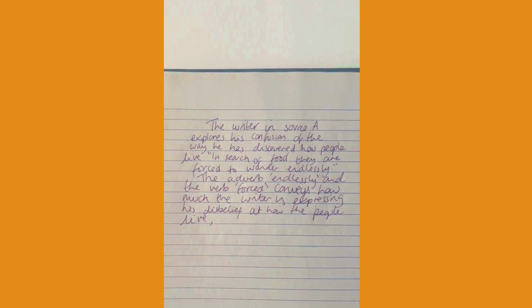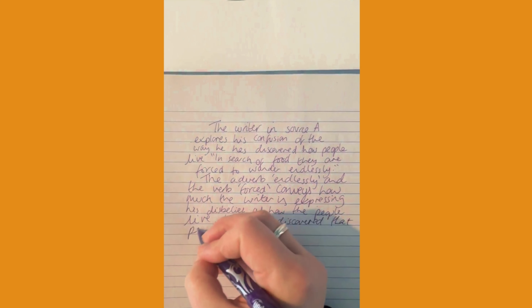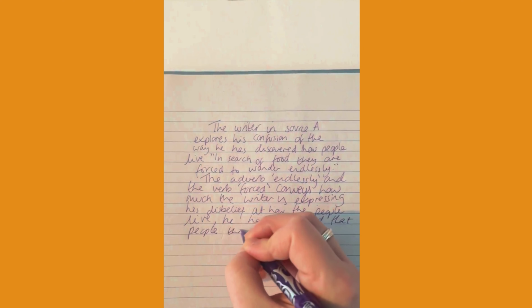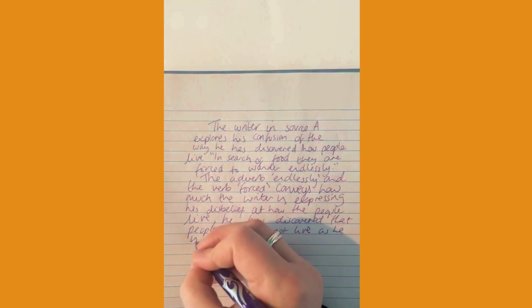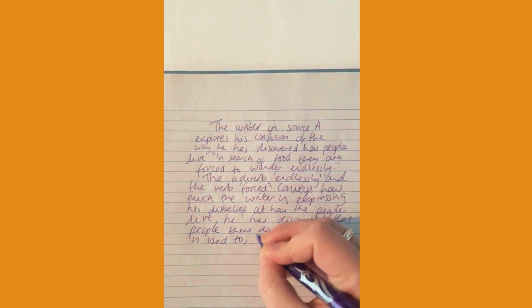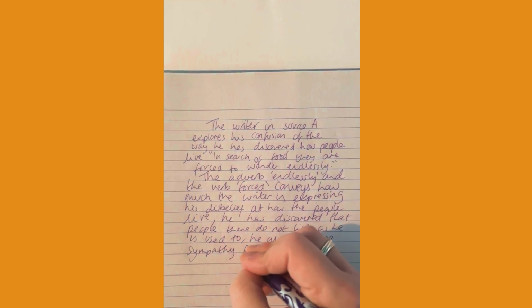Nice and simple, but we don't just want simple, we want secure. So we need to explain it a little bit more to make sure we're really clear about his attitude, but also answering the question. We're going with the people live, but I want to add more. So he has discovered that people there do not live as he is used to. He also shows no sympathy for them.